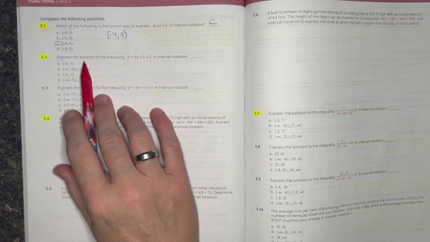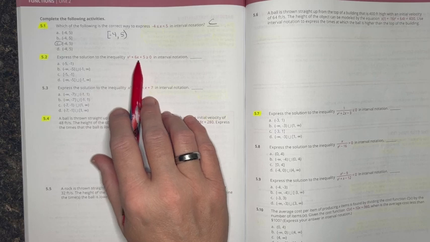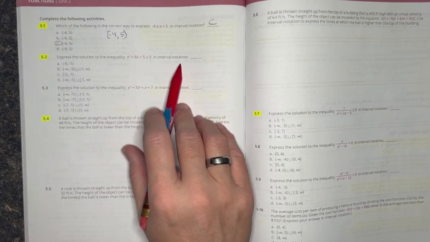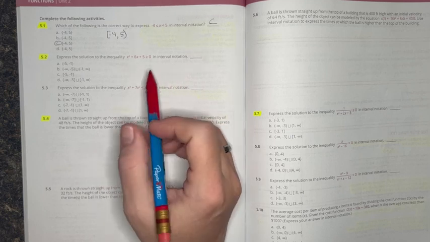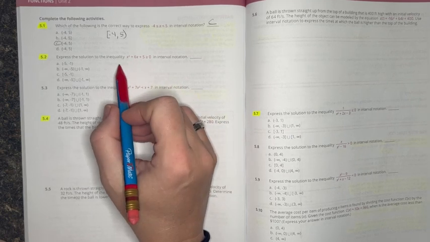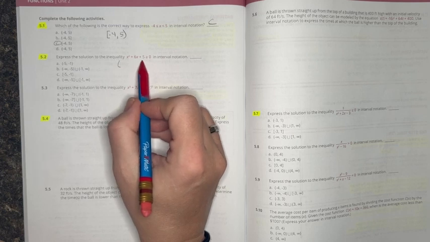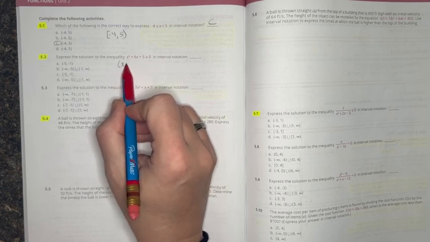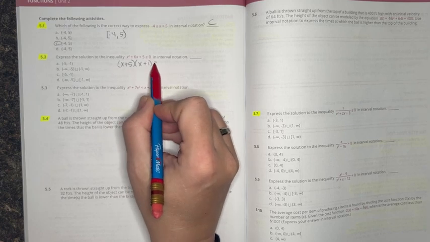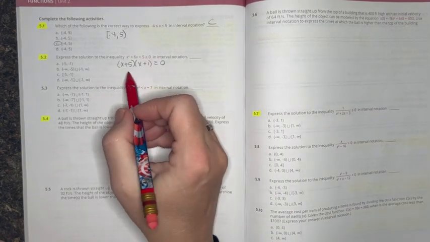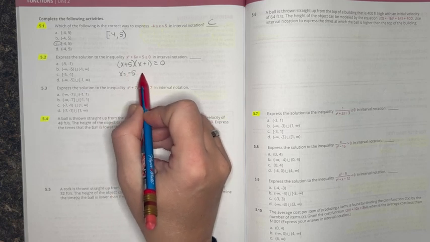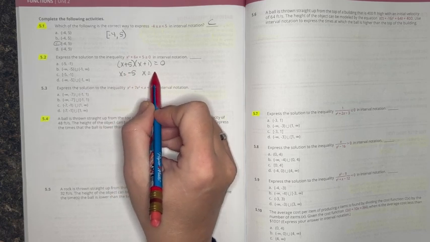Express the solution to the inequality x squared plus 6x plus 5 is greater than or equal to 0 in interval notation. All right. So we need what factors of 5 add up to give us a 6. Multiply them to get 5, add to get 6, is going to be x plus 5, x plus 1 is greater than or equal to 0, and then we solve, right? So x is going to be equal to negative 5, and x is going to be equal to negative 1.